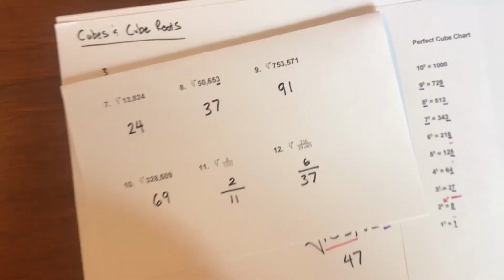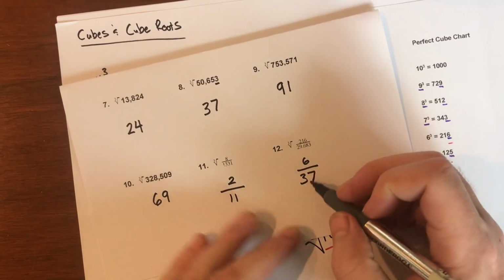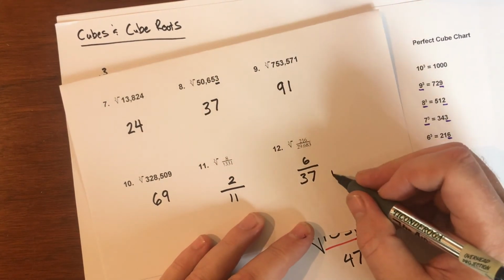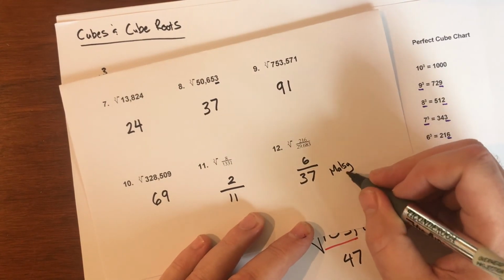So, you're probably like, what's going on here? This one doesn't follow the pattern. Yes, this is a Malsberger mistake.